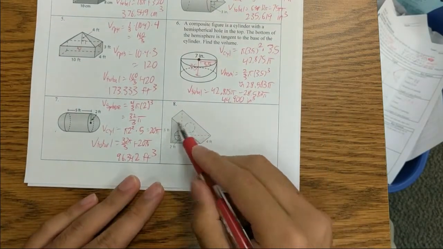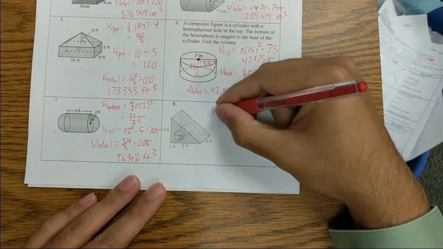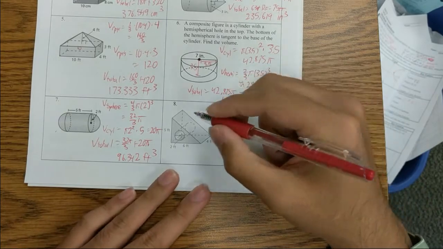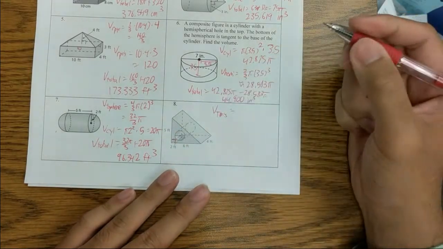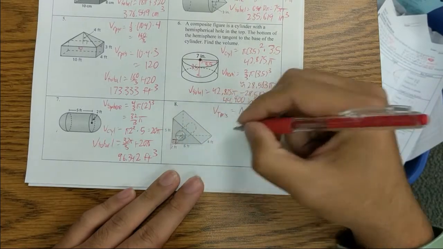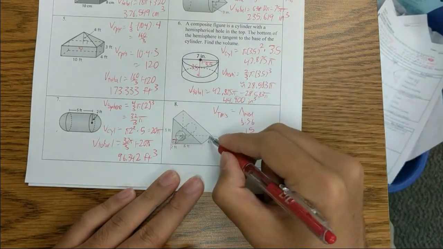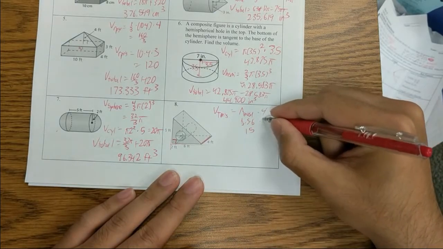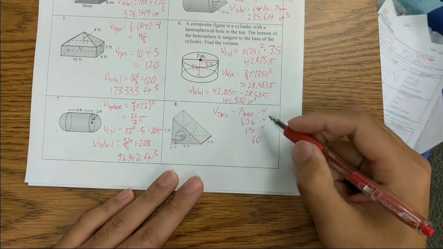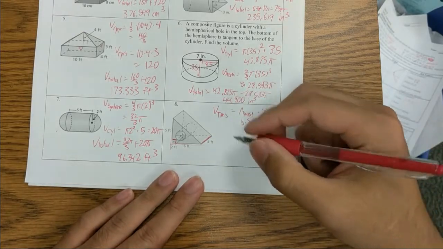Okay, so here we have like a triangular prism with a cylinder cut out. So let's pretend that triangular prism was full first. Okay, so we can assume this is a right angle. So area of the base would be 1/2 times 5 times 6. So 15, and then times the height of 4. Okay, so the volume of the triangular prism is 60.